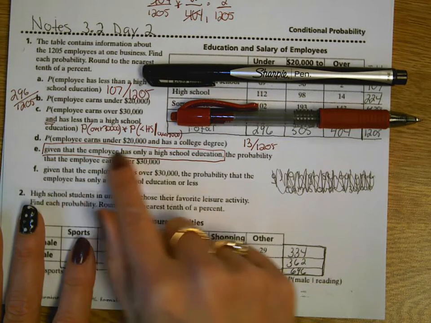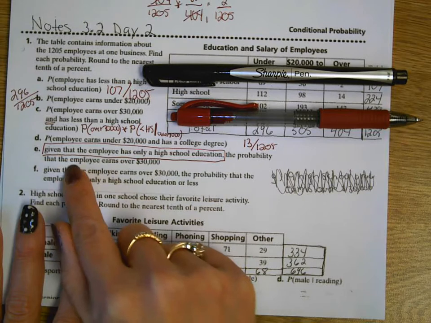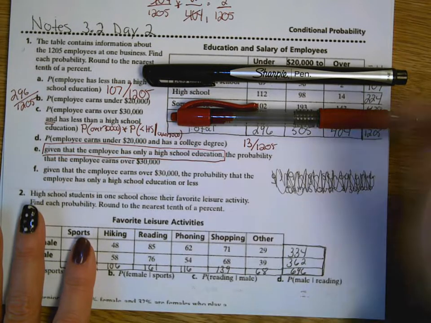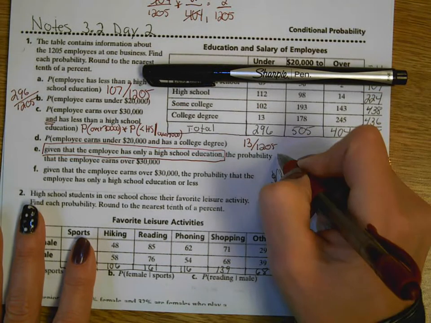Okay? So given that the employee has only a high school education, find the probability that the employee earns over $30,000. And I believe that's this last column, so 14 out of the 224.